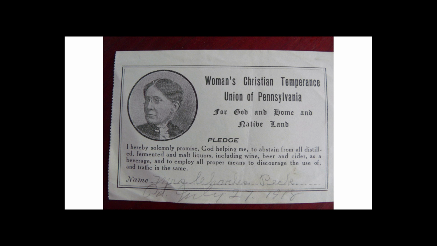This source in particular is an abstinence pledge. The author of the pledge, the Women's Christian Temperance Union of Pennsylvania, is fairly earnest in its support for temperance, so much so that it is asking people to sign this pledge in support of temperance.